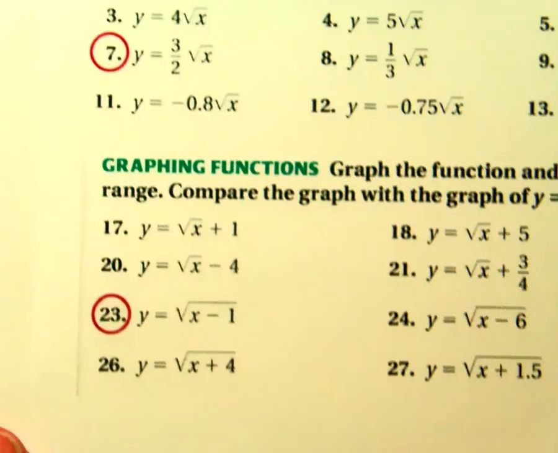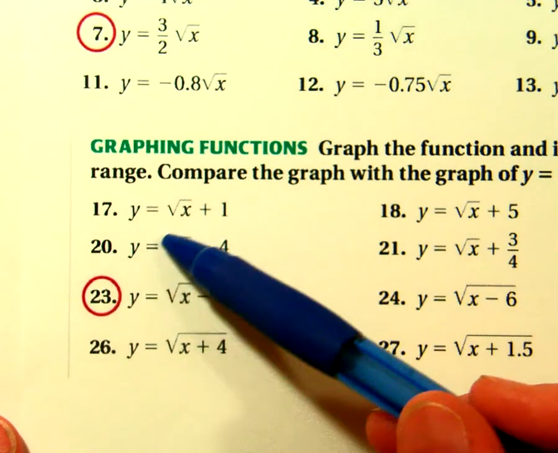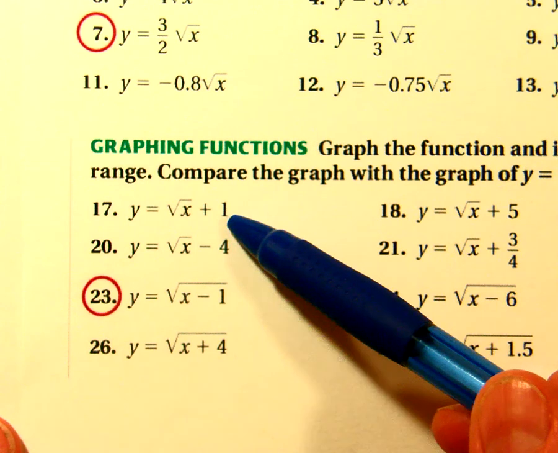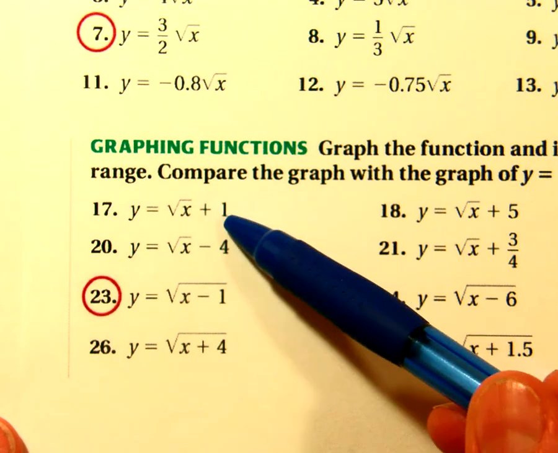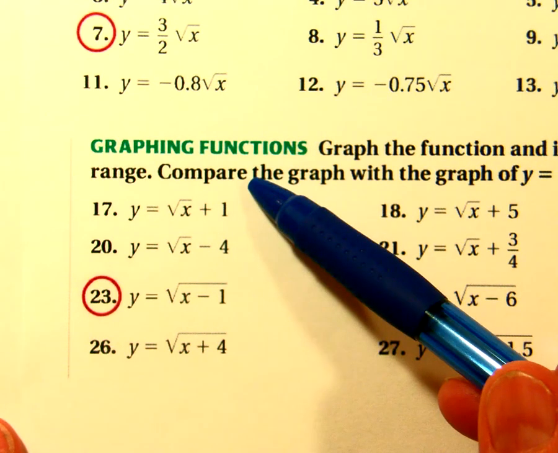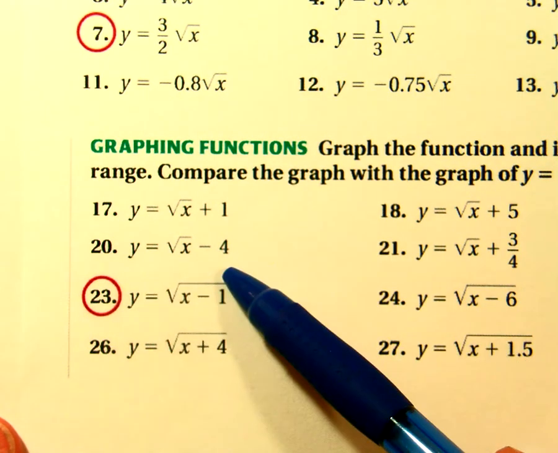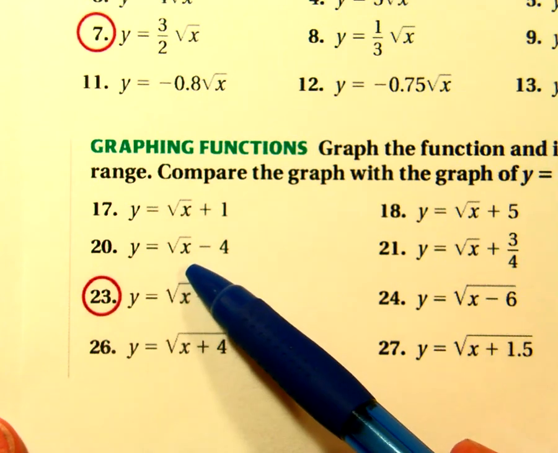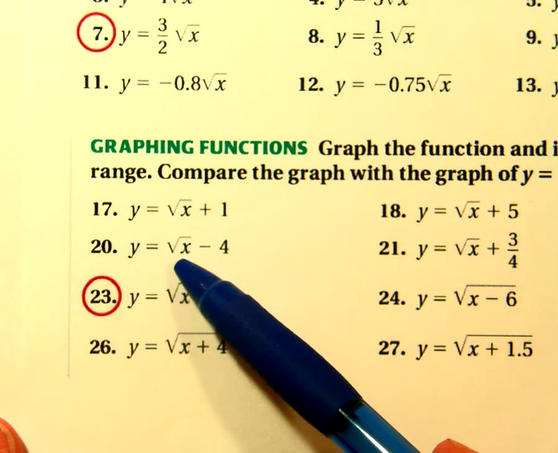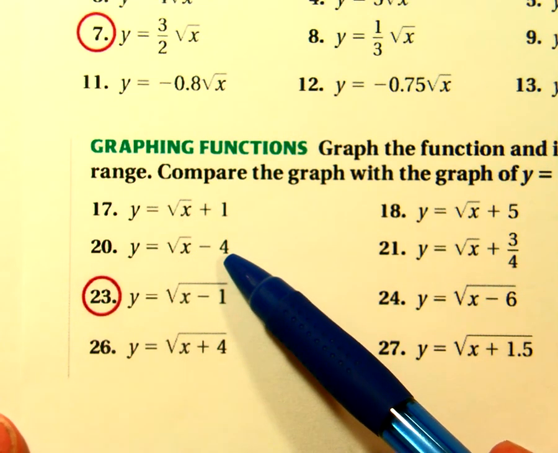Some of these down here, y equals the square root of x plus 1. That will be the same shape as the parent function, but it will be shifted. This is k. This is the y-intercept. It's going to shift up 1 unit. Here, we have y equals the square root of x minus 4. Okay, well, same deal. It's still the square root of x, and then k is changed. So this will slide down the y-axis 4 units, and that's where it'll start.